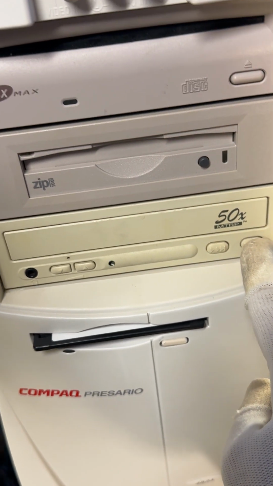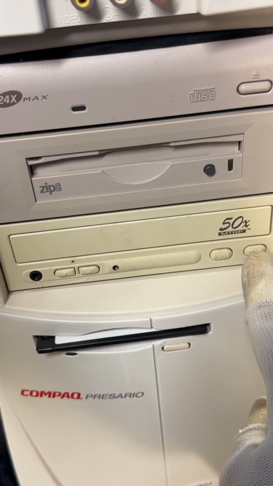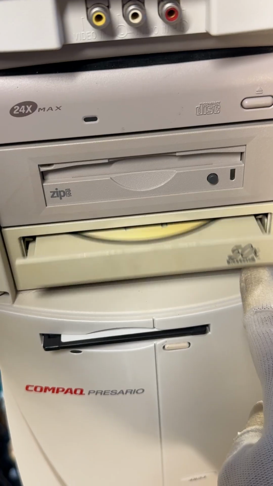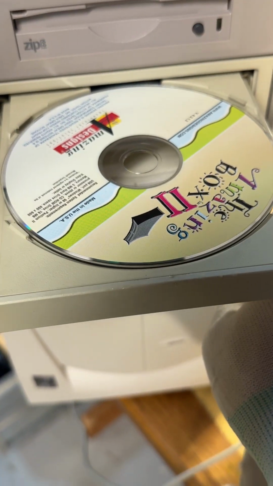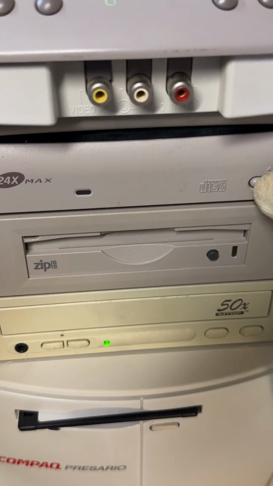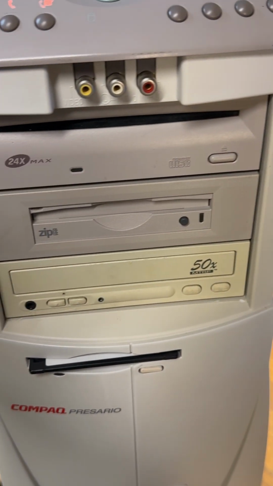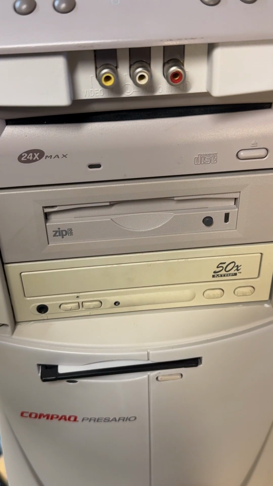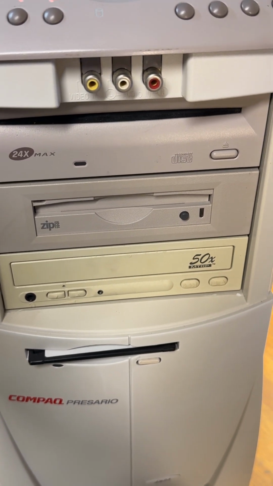The RCA port on the front, I want to try to get that going, but definitely not without some drivers first. But I'm going to be making a few more videos on this PC. Spend some time installing software and getting it where I want it.